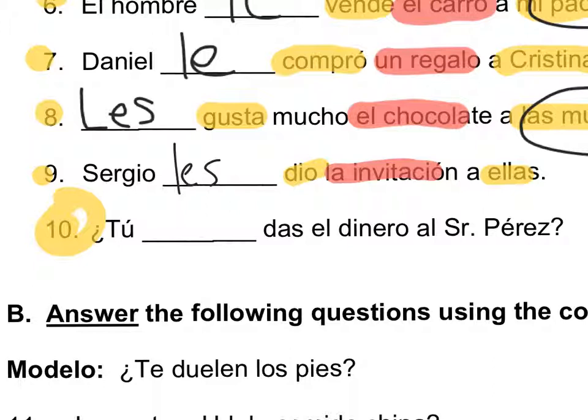Al final. Ahora, estamos aquí al final. Okay, tú. You give. Das. What do you give? El dinero. To whom? To the indirect object. Because we know an indirect object receives a direct object. And the indirect object is Señor Pérez.